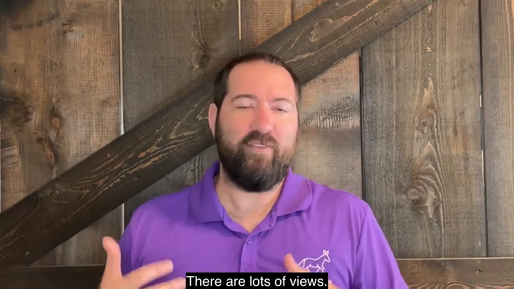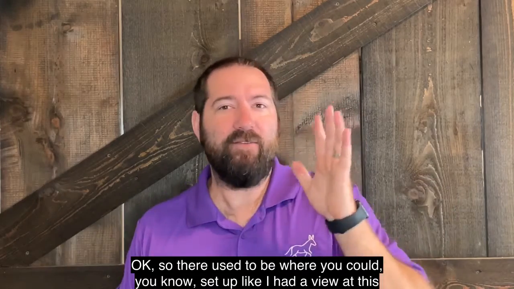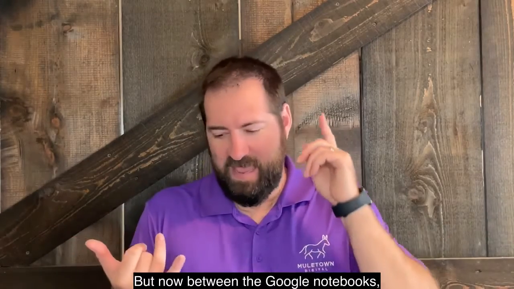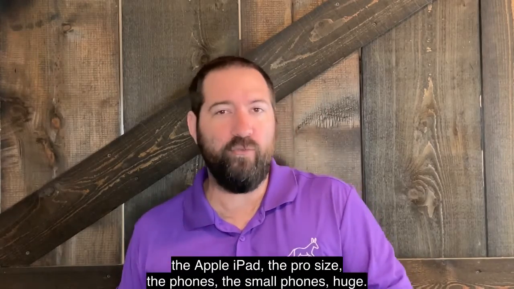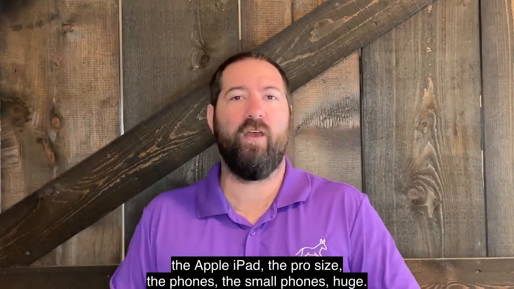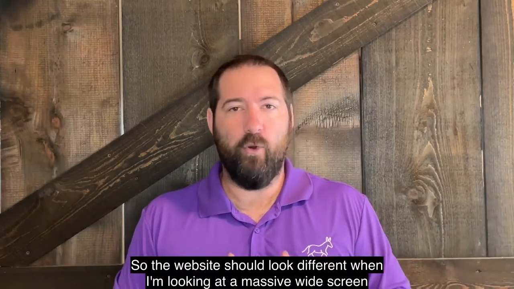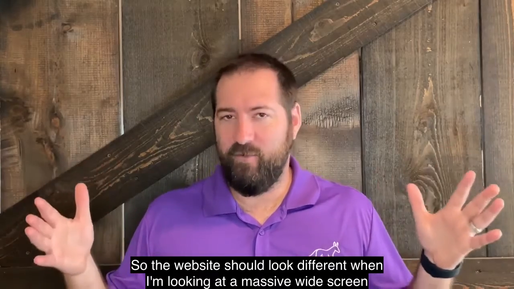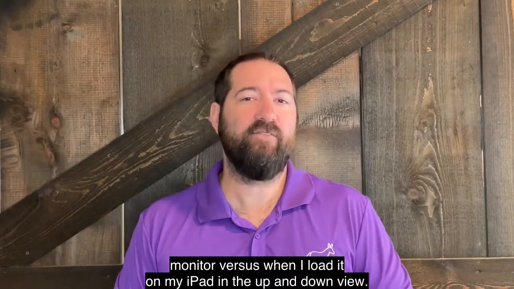There are lots of views, okay? There used to be where you could set up a view at this size, a view at this size. There were only a few devices. But now, between the Google notebooks, the Apple iPad, the Pro size, the phones, the small phones, it's huge. I mean, we browse on 27, 37, 42-inch monitors, right? So the website should look different when I'm looking at a massive widescreen monitor versus when I load it on my iPad in the up and down view.